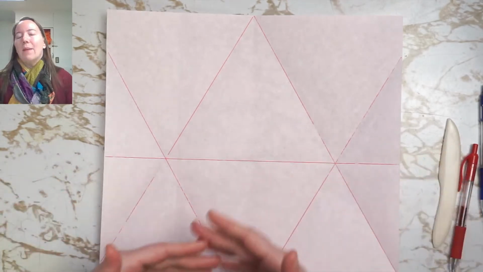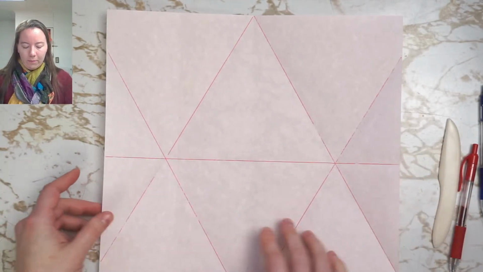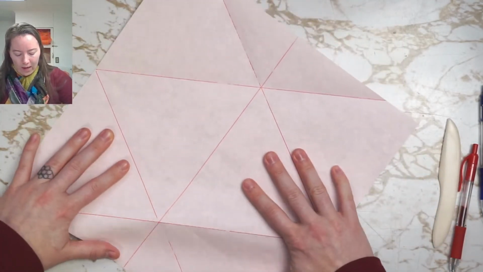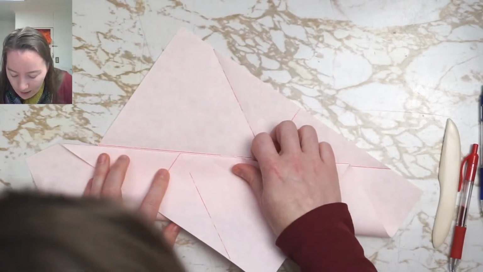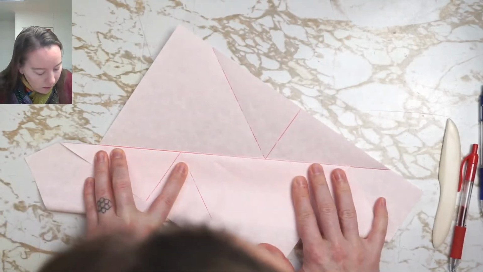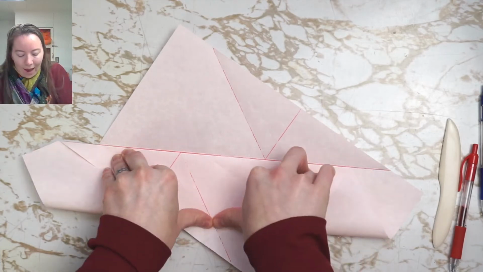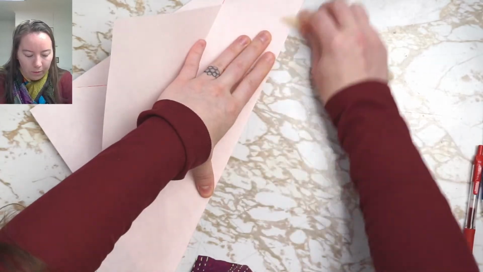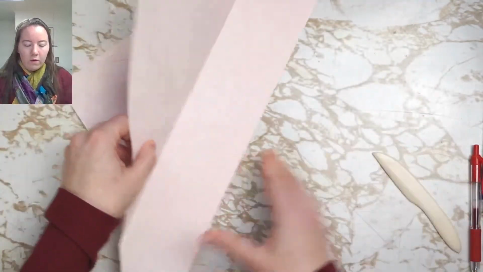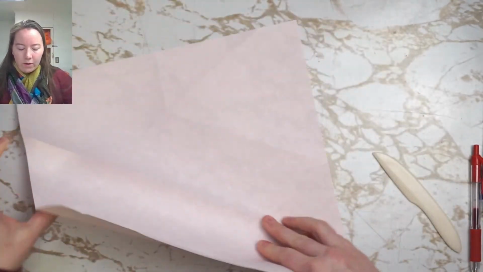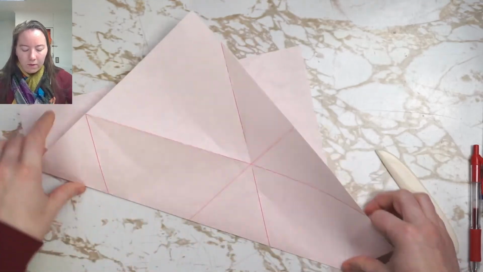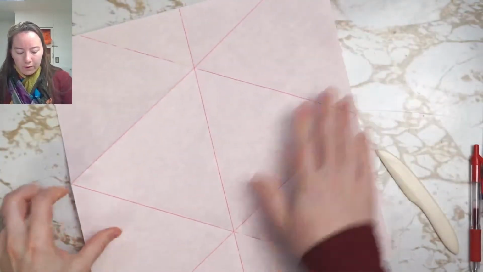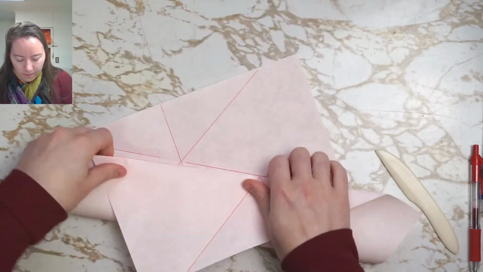But with fifths, I'm going to need some more lines. So I'm going to go ahead and divide this grid in half in each direction. So I'm choosing to do the diagonal direction first, and this time I am reversing my grid lines.